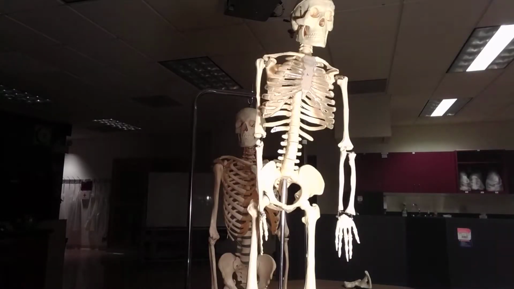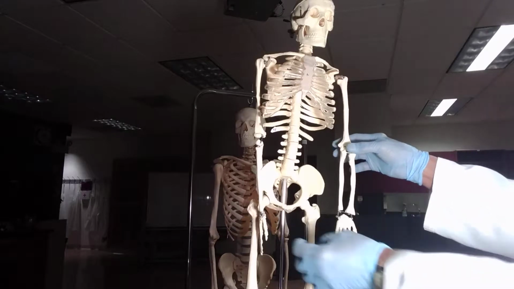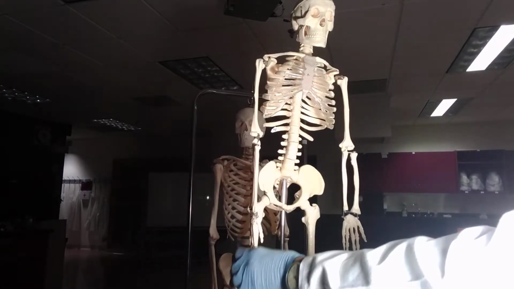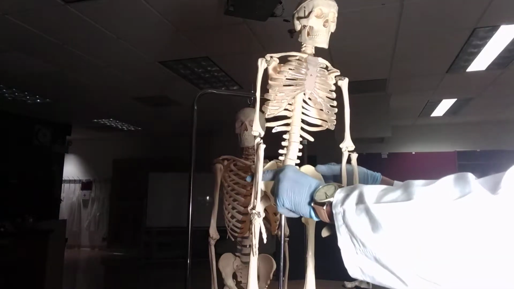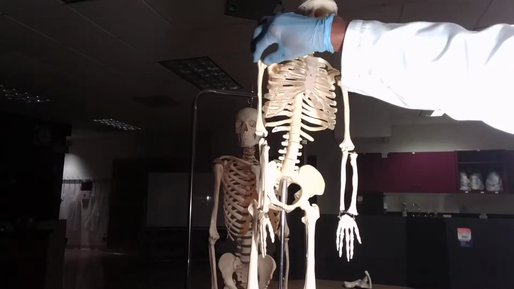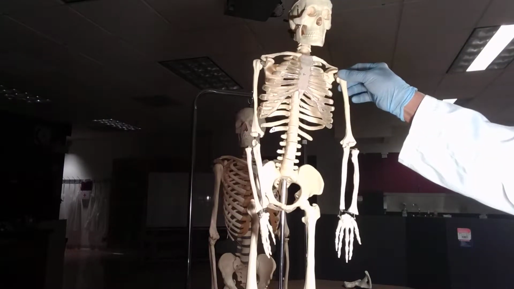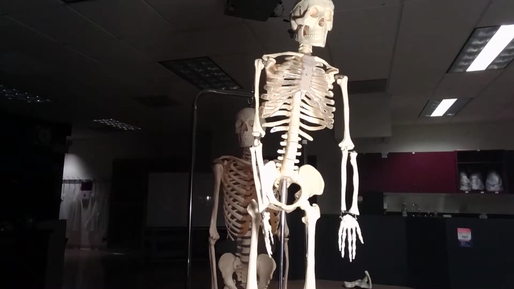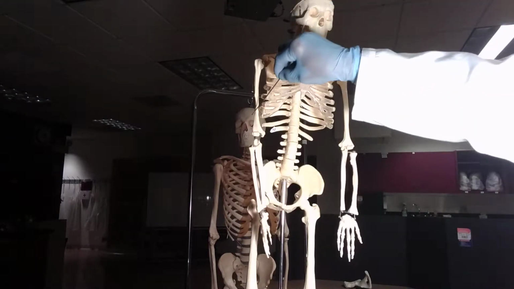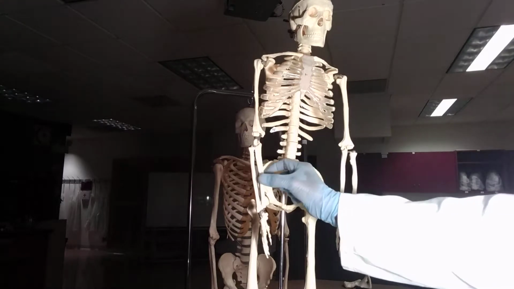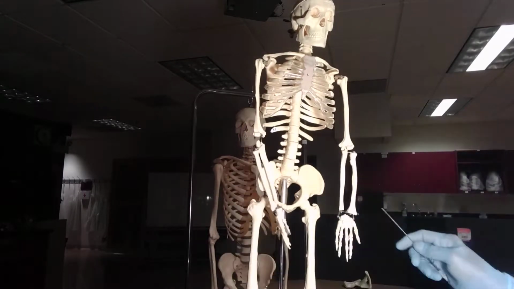On the other side, the bones of the appendicular skeleton are the bones of the upper limb, the bones of the lower limb, and the pelvic bones or the hip bones. The bones of the upper extremities are known as the upper limb bones. These are the humerus, right and left, the ulna and radius, and the bones of the hands.